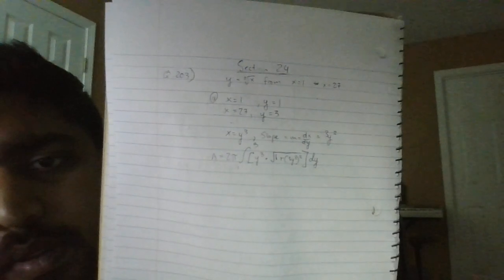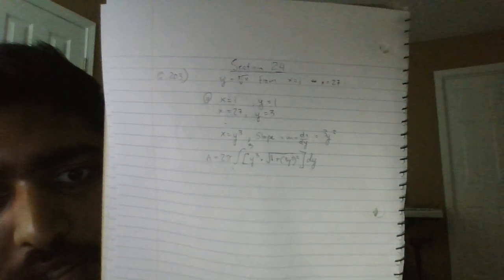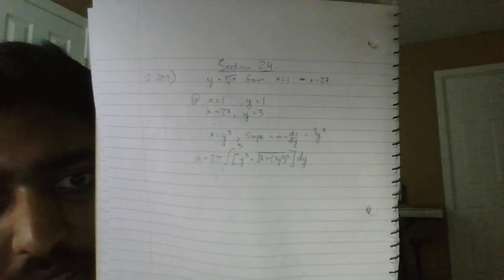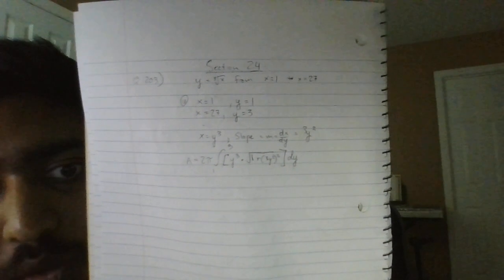Surface area equals 2 pi times the integral over the range, from 1 to 3, and then inside the function it would be y cubed times the square root of 1 plus 3y squared, squared. So I'm going to write that down, and after finding all the components for the equation for surface area, this is what I got.